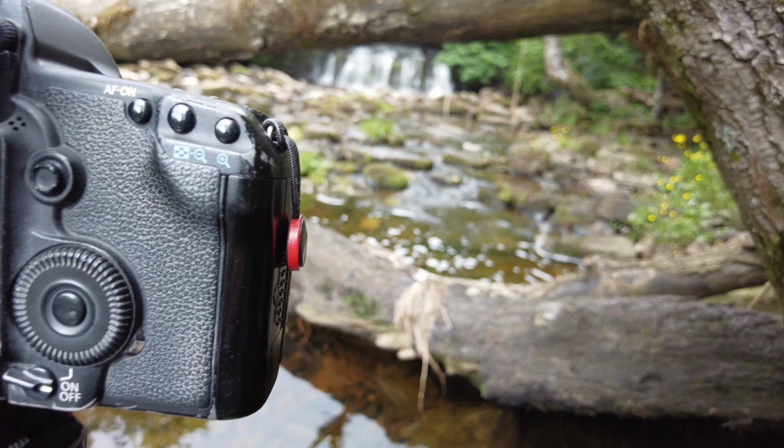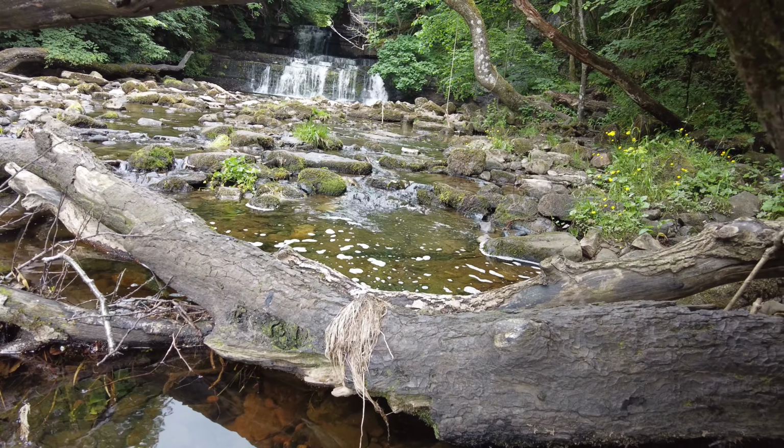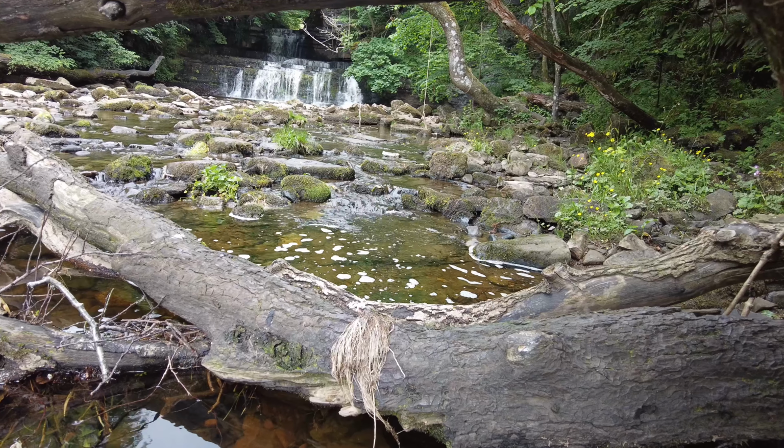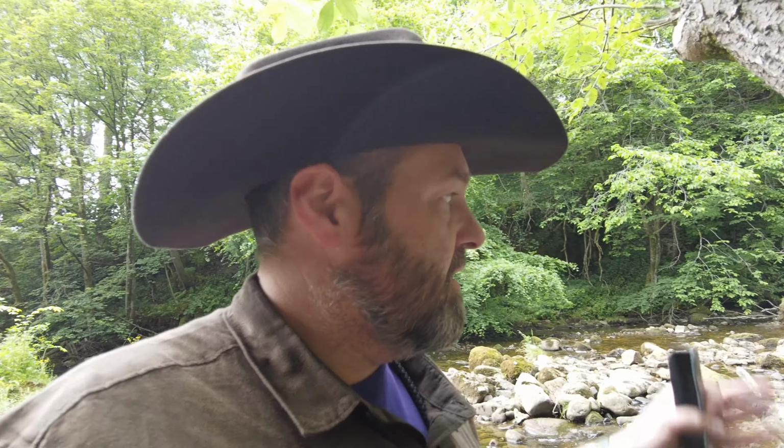As you can see, I've got these branches leading across the image. They're creating a nice frame for the waterfall in the background, and that waterfall in the background, I'm seeing all the fall through that gap. I've got all the added textures of the bark and all the moss on the rocks leading up to the waterfall.